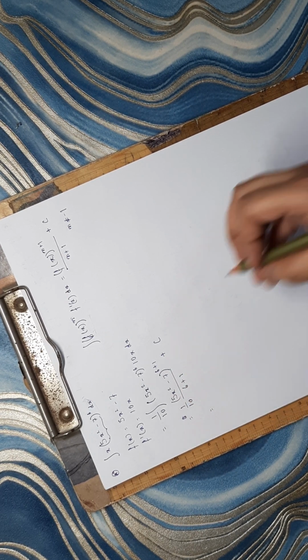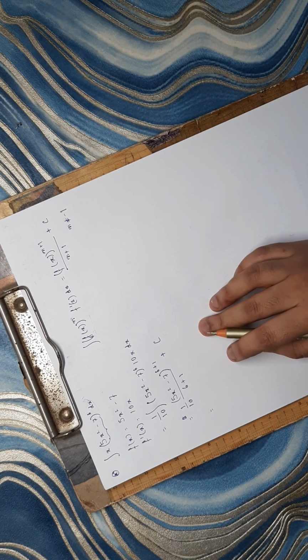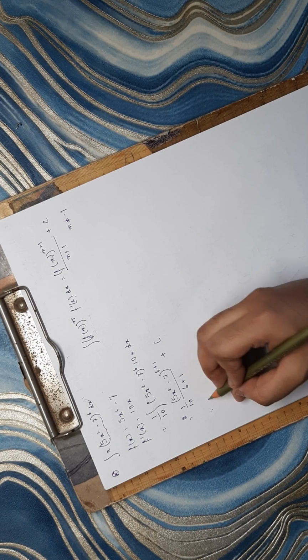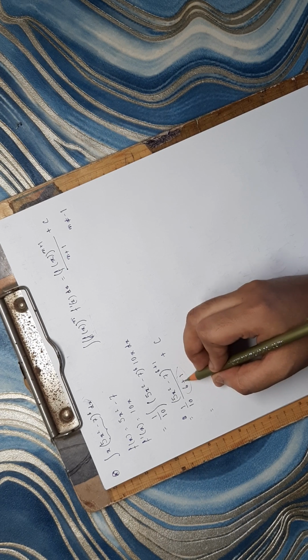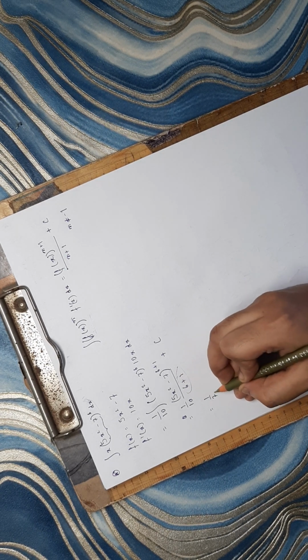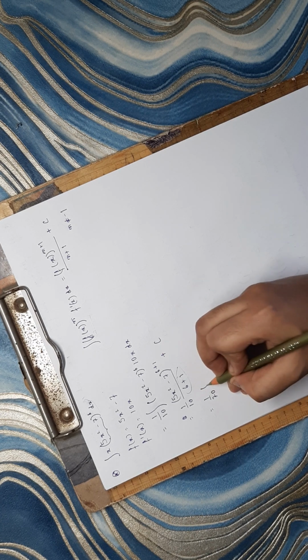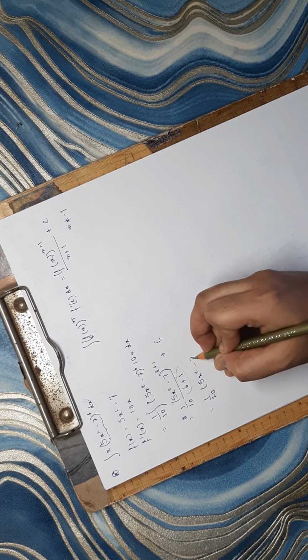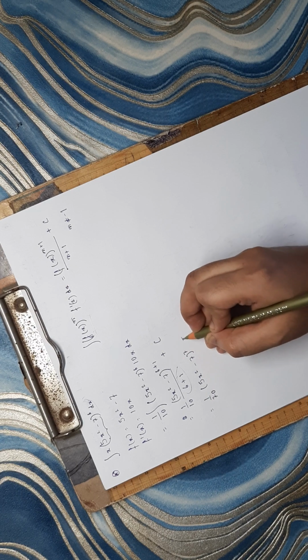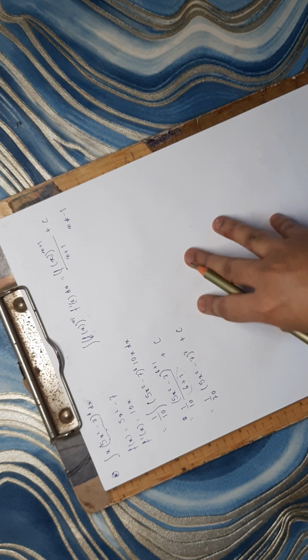So now what will be the final answer for this particular question? The final answer for this particular question will be, this is 7, right? So 7 into 10 is 70. So we will get 70, which we will take outside, and we will get 5x square minus 7 to the power 7 plus c. Okay, I hope you understood this problem.